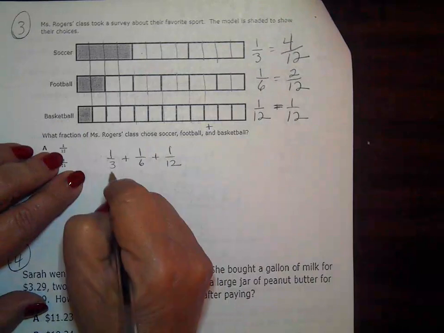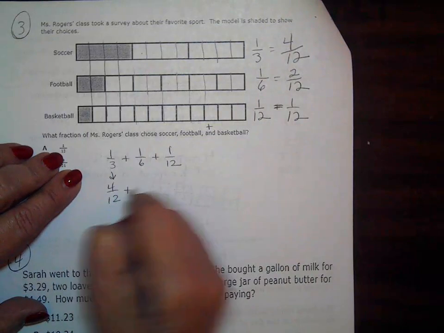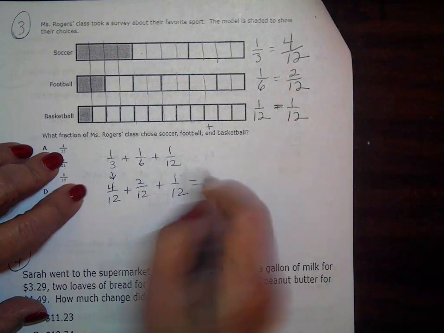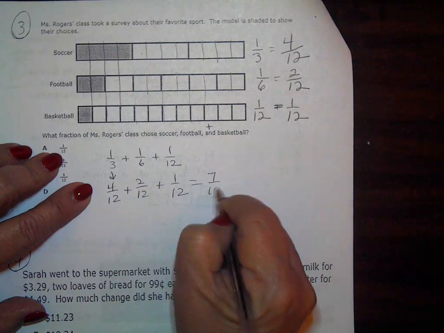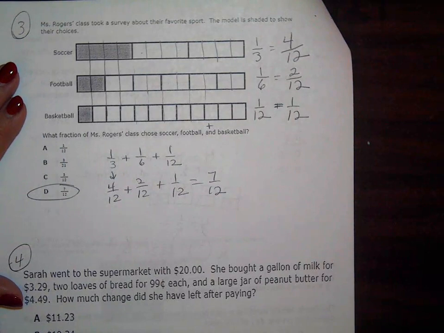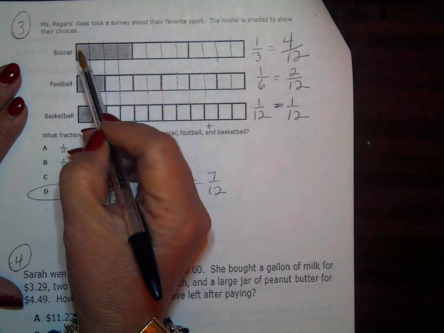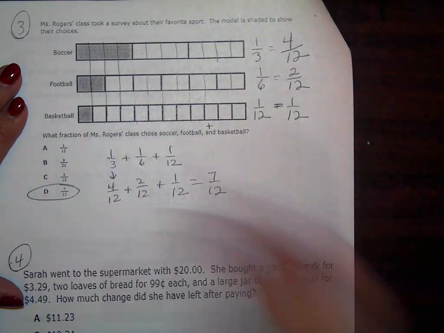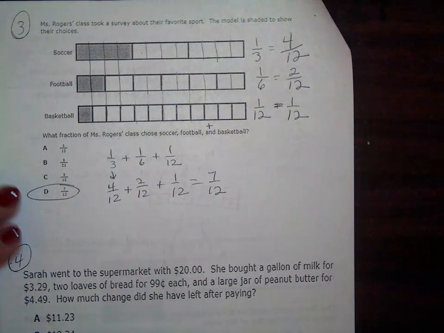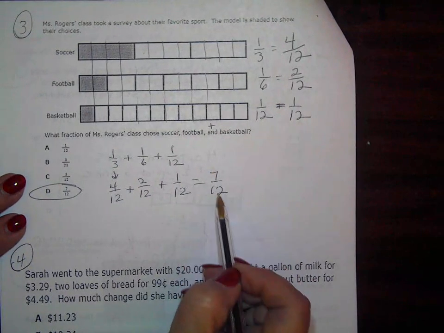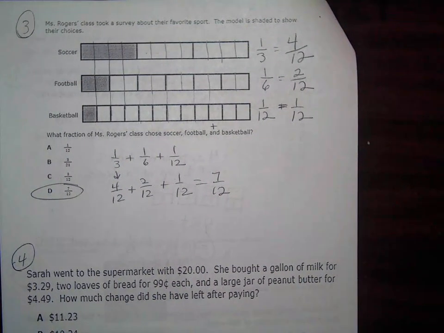So now when I add those up, I have 4 12ths plus 2 12ths plus 1 12th, which stayed the same, equals 4, 5, 6, 7 12ths. And then it's going to be the last one, 7 12ths. See how easy that was? You can also count them because you know that the denominator never changes. So it's 1, 2, 3, 4, 5, 6, 7 out of 12. They chose soccer, football, or basketball. So I know there's a total of 12 students, and 7 of the 12 students chose those 3 sports.